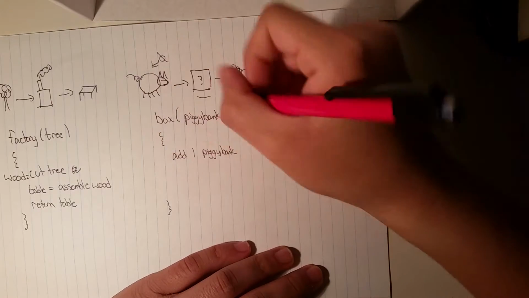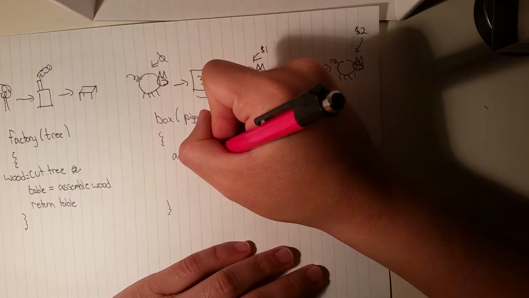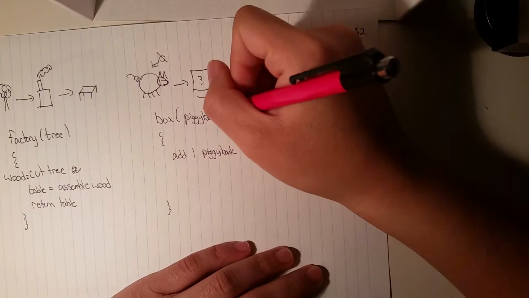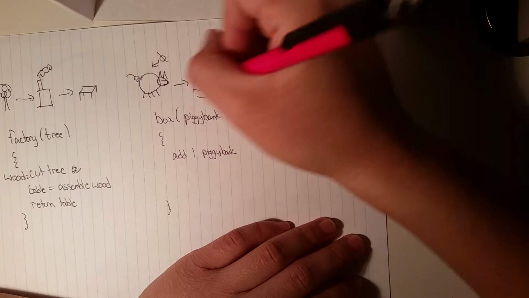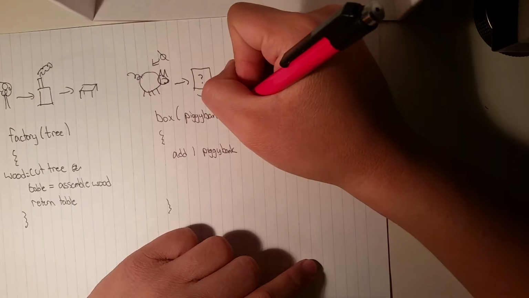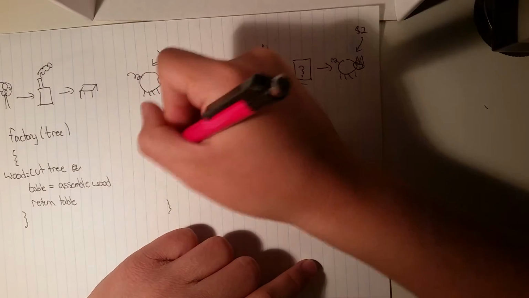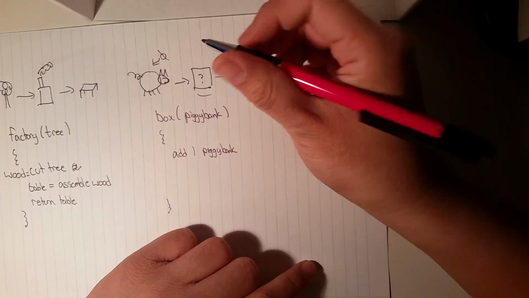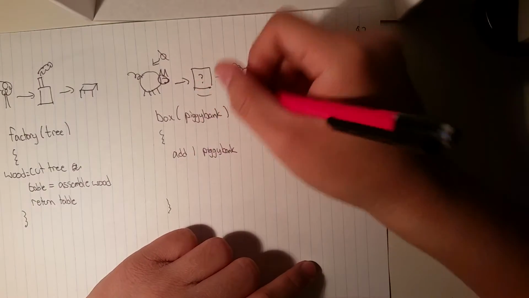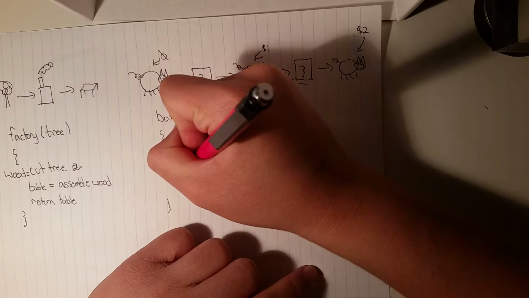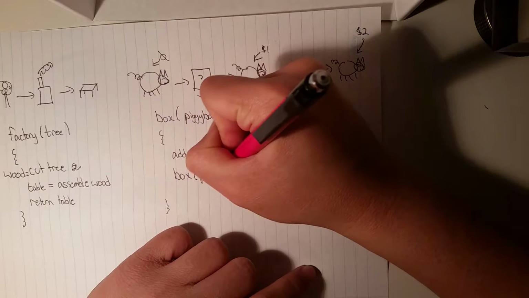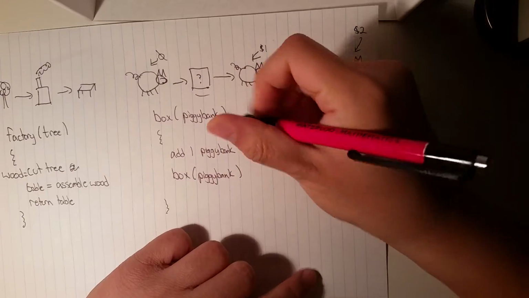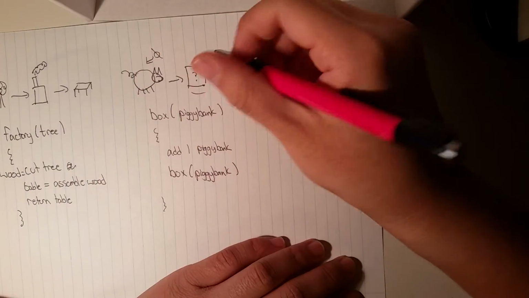We could say we add $1 to the piggy bank, so add 1 piggy bank. And then we would call the function again. So with this modified piggy bank, now this piggy bank is $1. If we were to take a piggy bank with $0 and pass it into the box function, with this addition we get a piggy bank with $1. So with this piggy bank with $1, we can call the function again. So let's say box piggy bank. This would essentially repeat the cycle over and over again, like we've seen here.